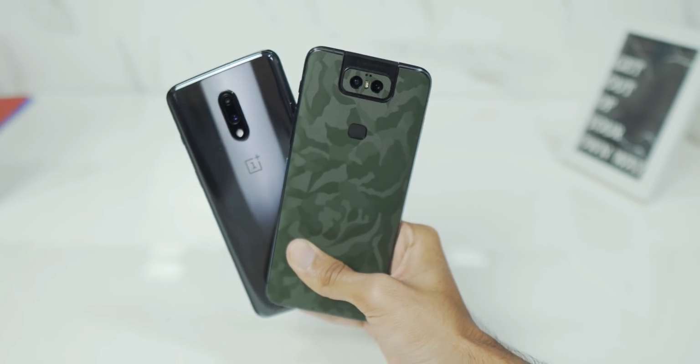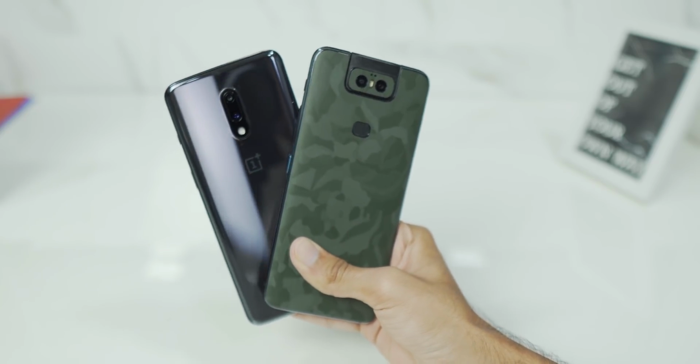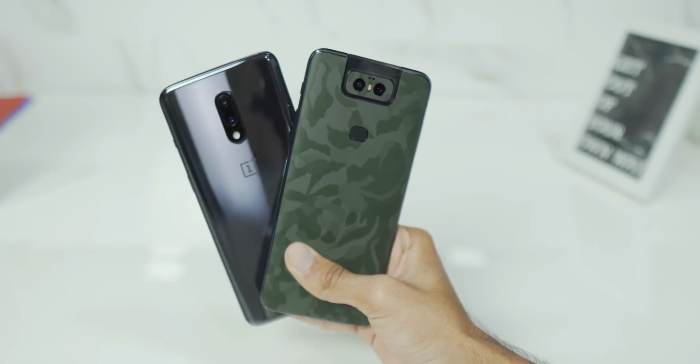Hey guys, gizmoddict here, and this is a camera comparison between the Asus 6Z and the OnePlus 7. This is going to be a very detailed camera comparison because I'm going to compare everything: stock camera, Google camera, video recording, and we'll see which of these two phones has the best camera under 32,000 rupees.